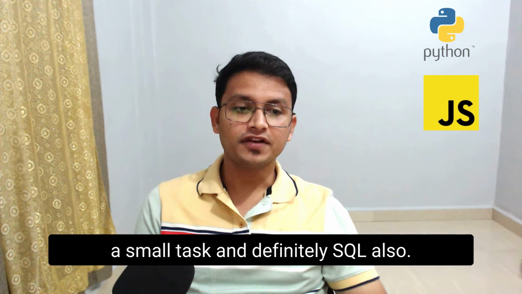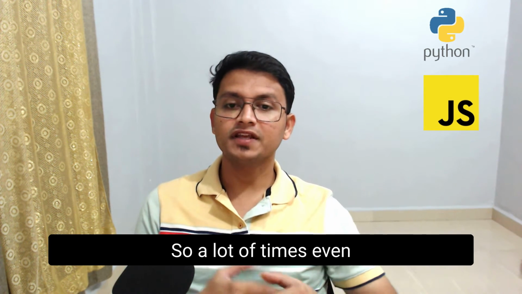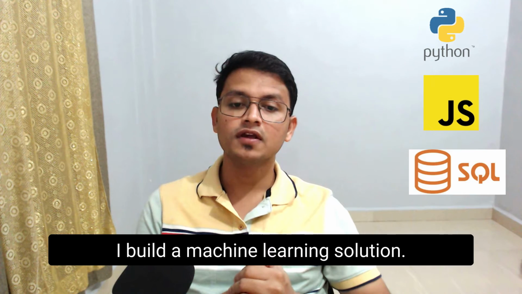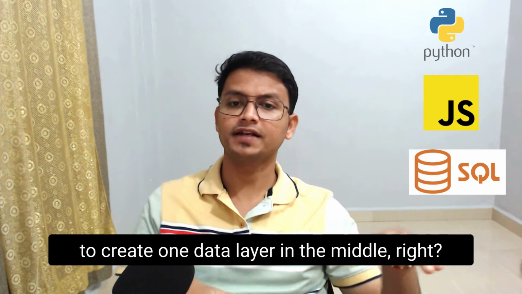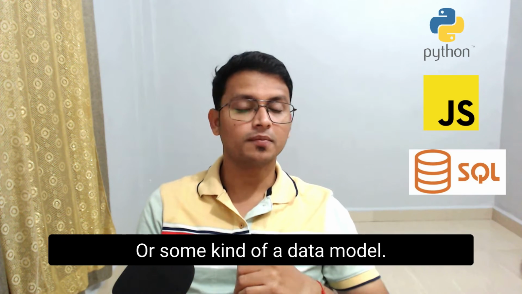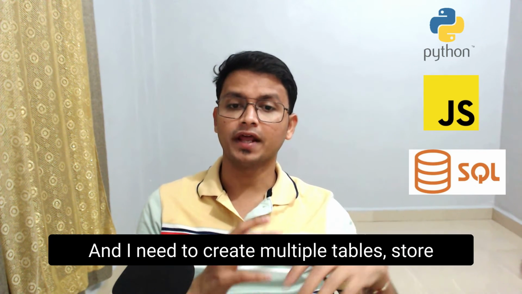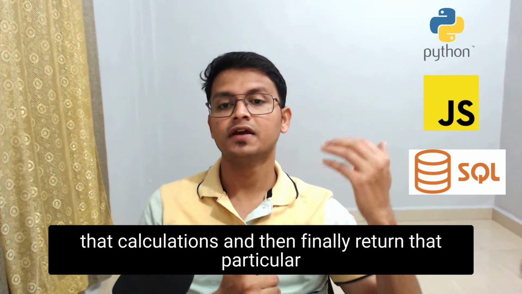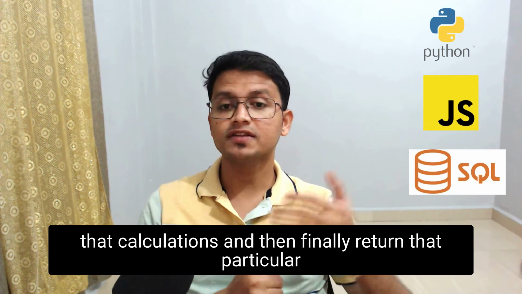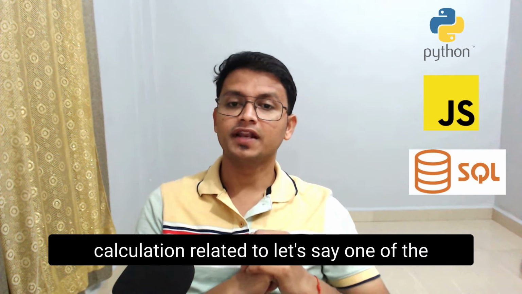And definitely SQL also. A lot of the time, even when I build a machine learning solution, to build a full-fledged application it also requires creating a data layer in the middle, right? Or some kind of data model, and I need to create multiple tables, store those calculations, and then finally return that particular calculation related to the problem statement I'm working on.